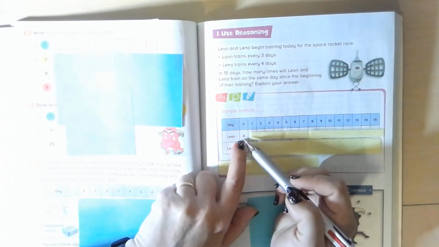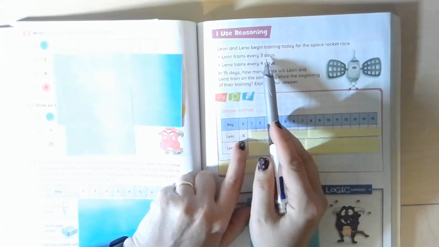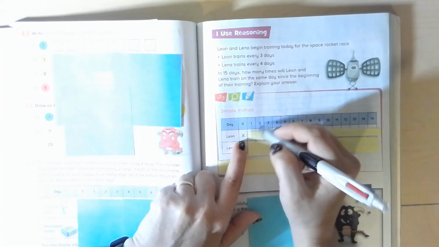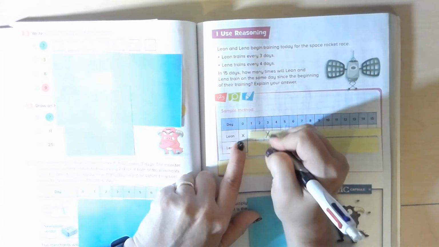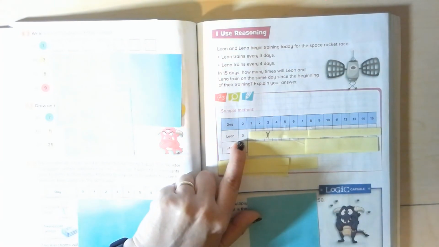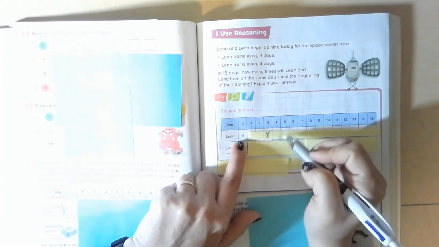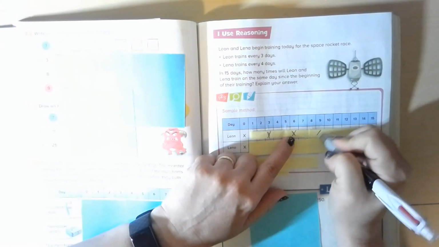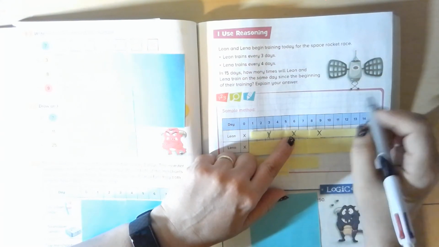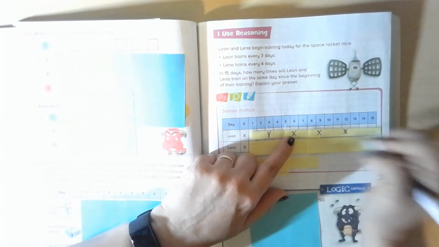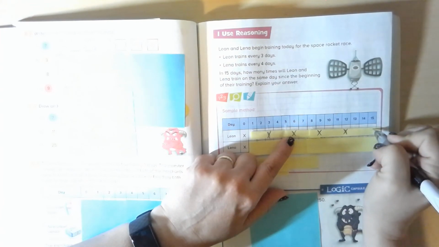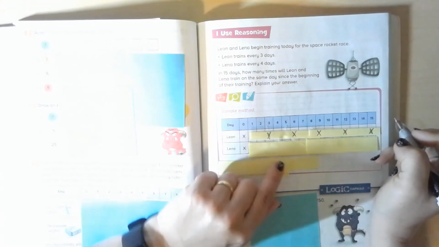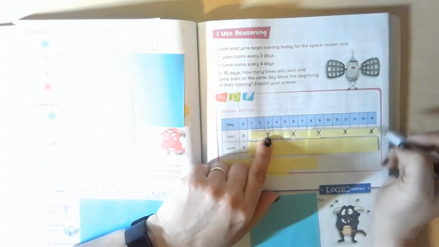Let's look. So if they don't go day 0, this is our starting point. So Leon, he trains every 3 days. So I go day 1, day 2, day 3, and I'm going to put an X. He's training on that day. Then I count 3 more days. 1, 2, 3. I see a pattern. 3 times 0 is 0. 3 times 1 is 3. 3 times 2 is 6. 3 times 3 is 9. 3 times 4 is 12. And 3 times 5 is 15. So he is going to train on days 3, 6, 9, 12, and 15.